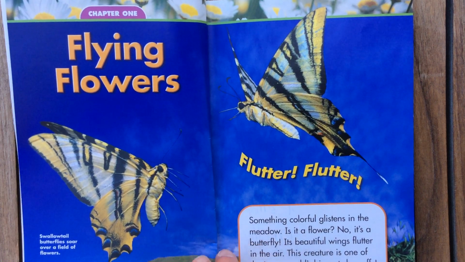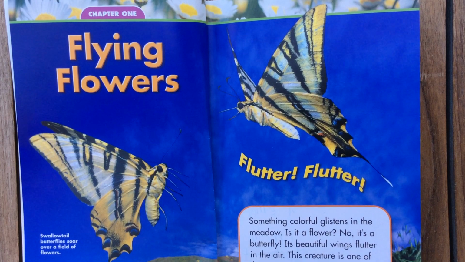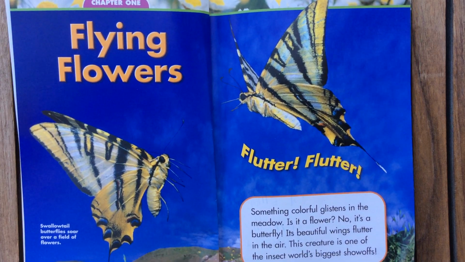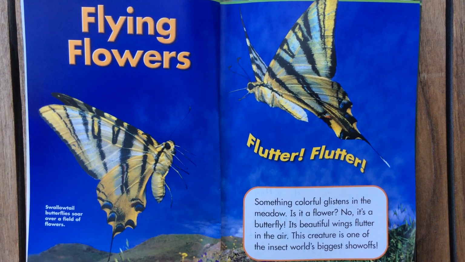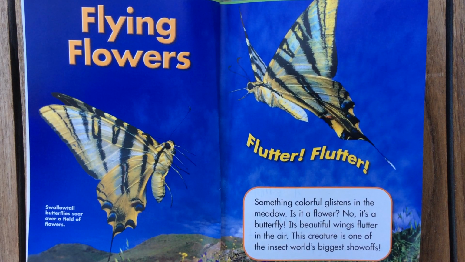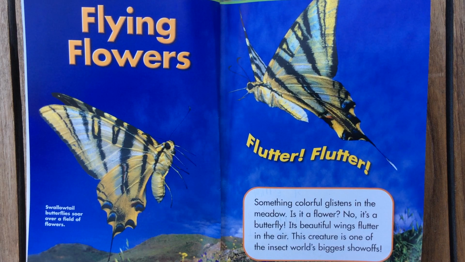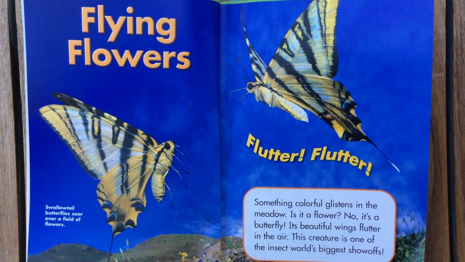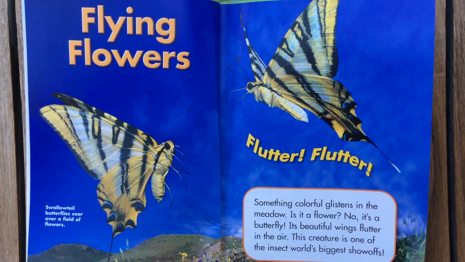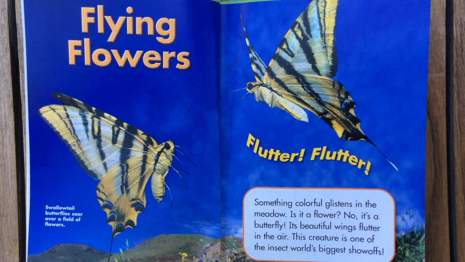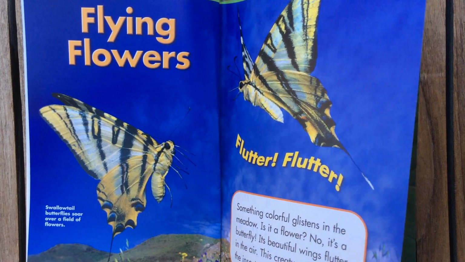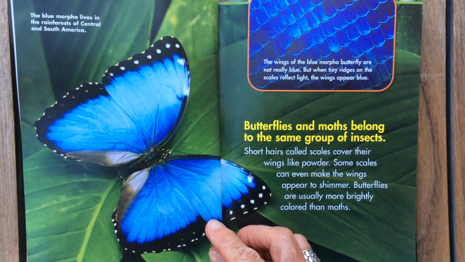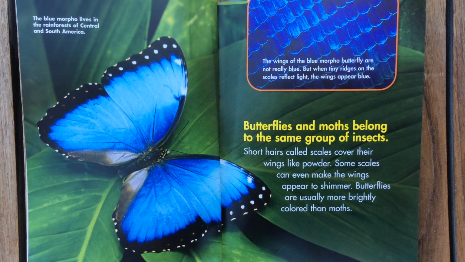Flying flowers. This is a swallowtail butterfly. Flutter, flutter. Something colorful glistens in the meadow. Is it a flower? No, it's a butterfly. Its butterfly wings flutter in the air. This creature is one of the insect world's biggest show-offs. I think he must be a show-off because he just flies and tries to show everybody his body.